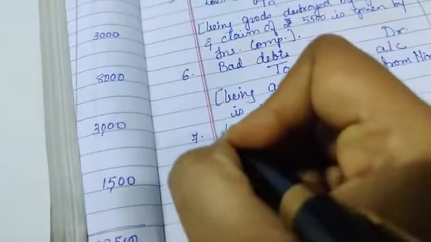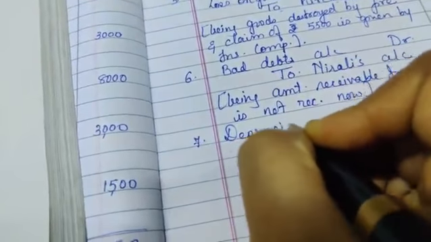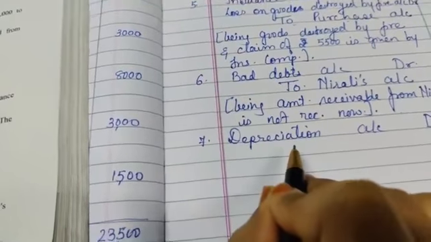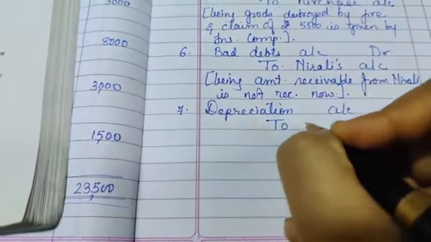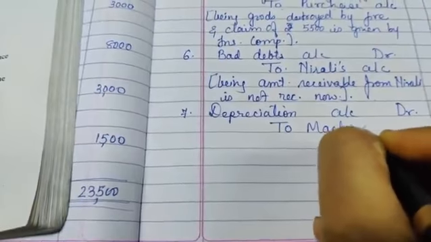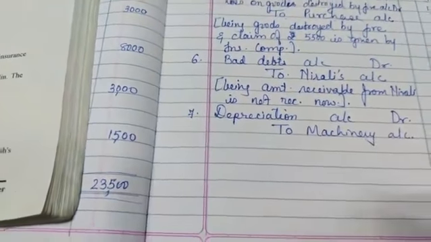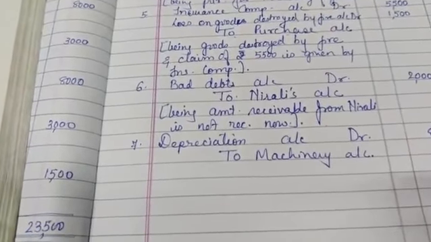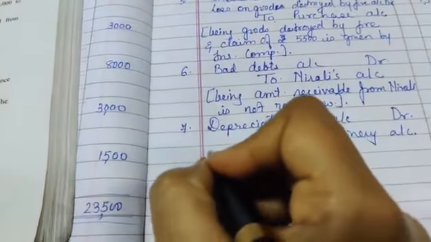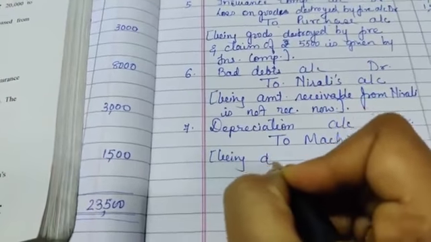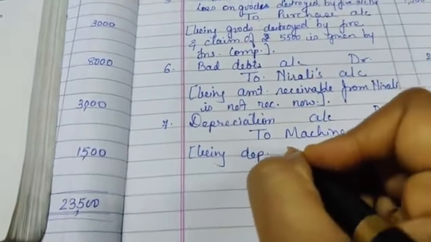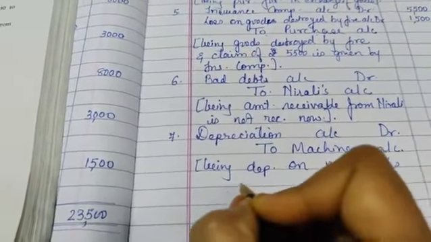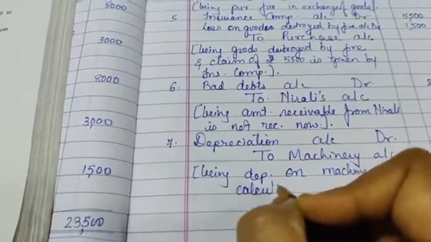So here the entry will be depreciation account debited. On what is this depreciation calculated? It is calculated on machinery. So to machinery account. This will be your journal entry. Fine. So the amount is 800. Okay. So here in narration, being depreciation on machinery is calculated. Fine. This is your adjustment entry.